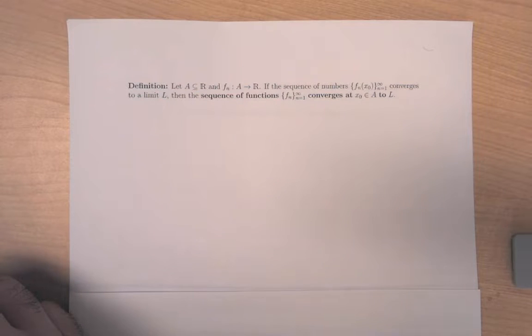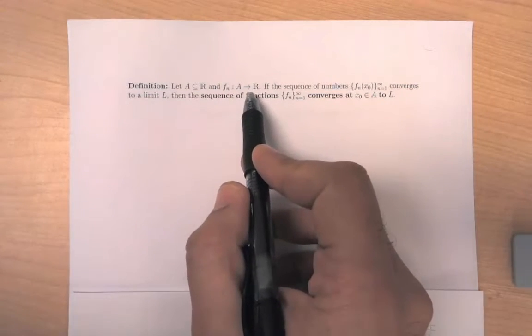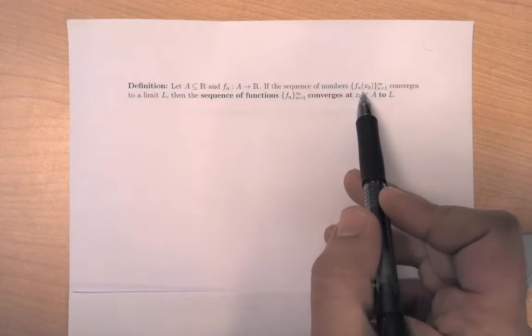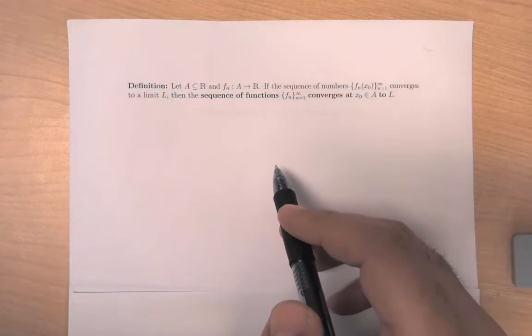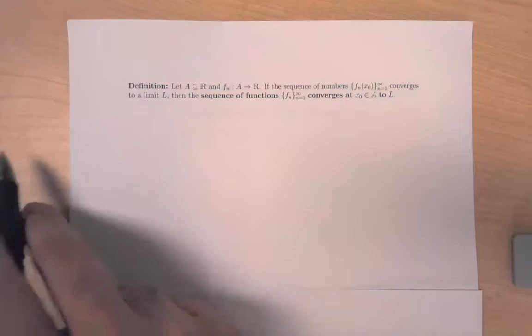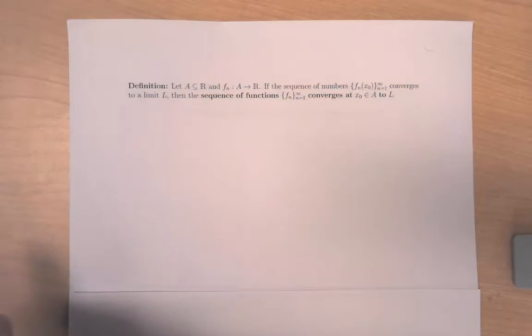So suppose I have a sequence of functions that map A to R. If the sequence of numbers fn of x naught converges to a limit L, then we say the sequence of functions converges at x naught to L. So really here we're just talking about a sequence of numbers. It just so happens that the sequence of numbers is the evaluation of a sequence of functions at a particular point.